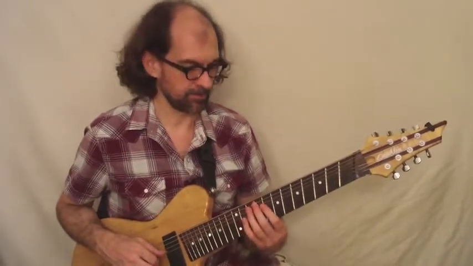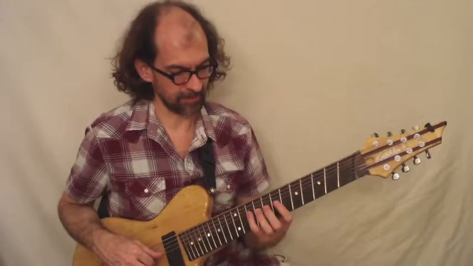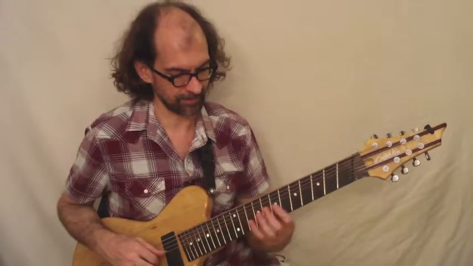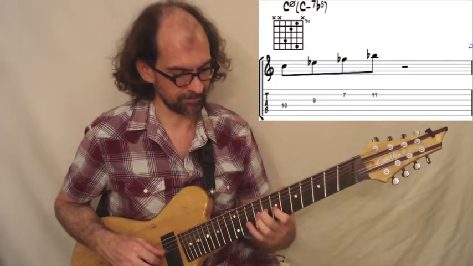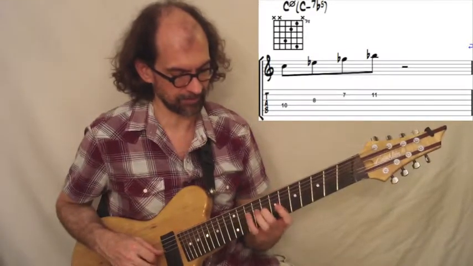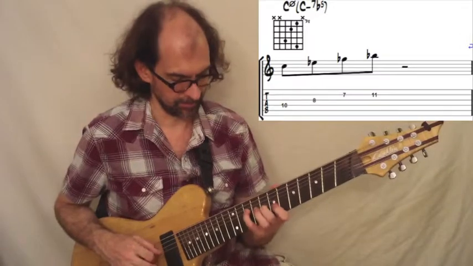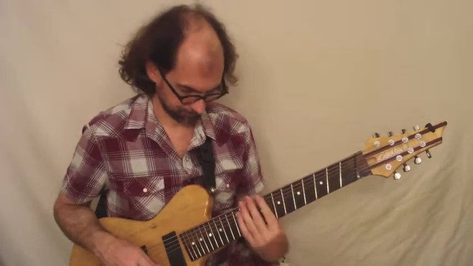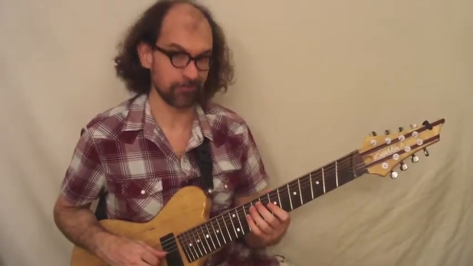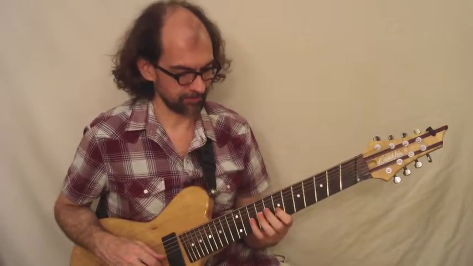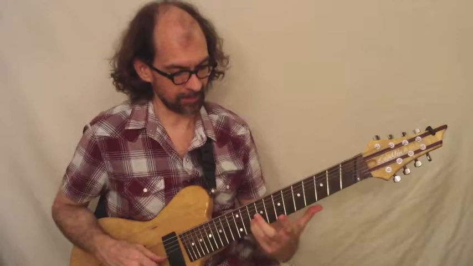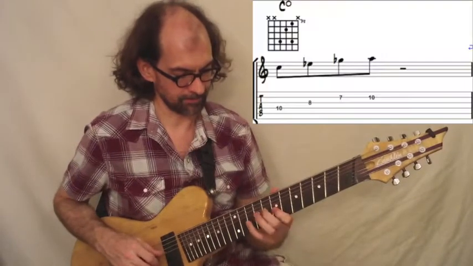Next, we want the half diminished, which gives us the flat 5th in addition to the flat 3rd and flat 7th. Or C, E flat, G flat, B flat, root, flat 3rd, flat 5th, flat 7. And then finally we get the C fully diminished, C, E flat, G flat, flat 3rd, flat 5th, double flat 7th, which is that A again.